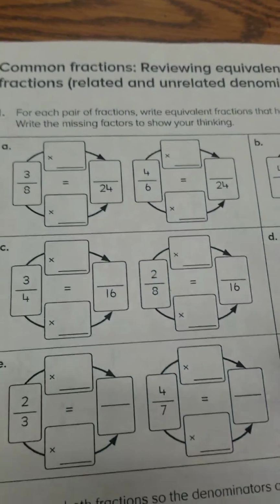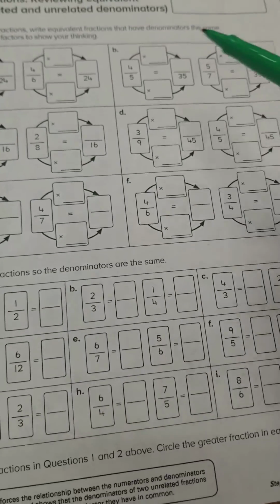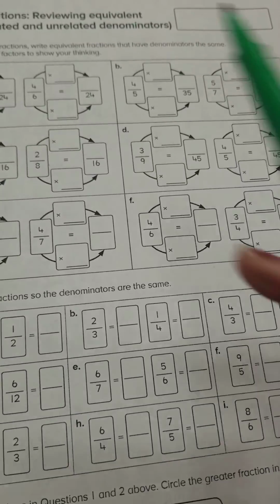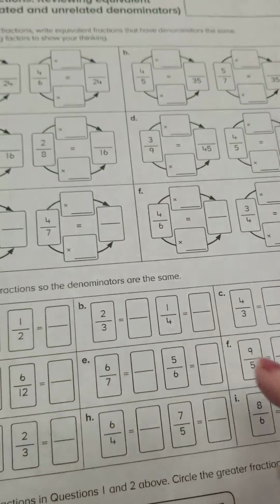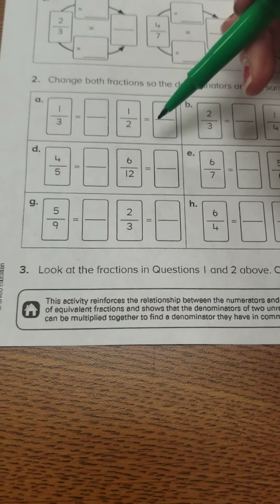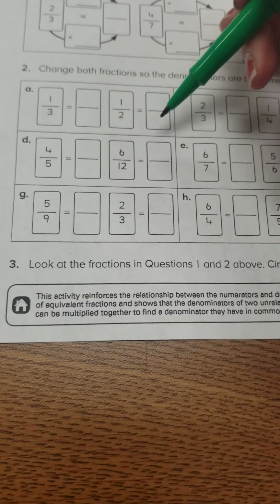Okay. And on the back, they're doing the same thing. So all of this section here is just like what we did on the front. It gives them their denominator. But the second part is the same thing, but it's not giving them their common. So they would have to list their multiples, and then they would have to figure out what they would multiply.